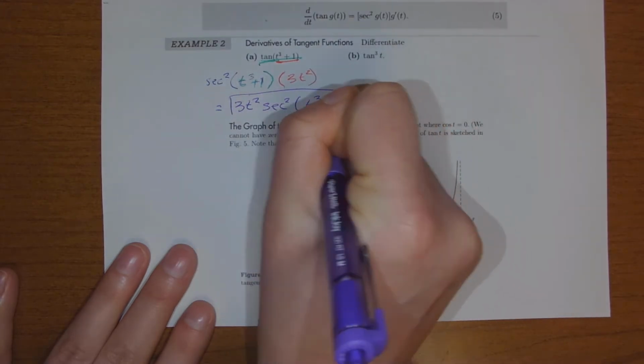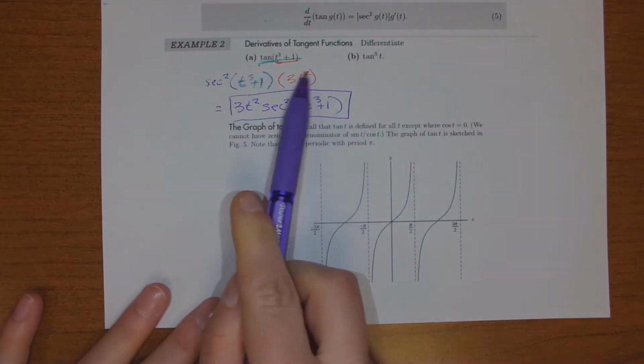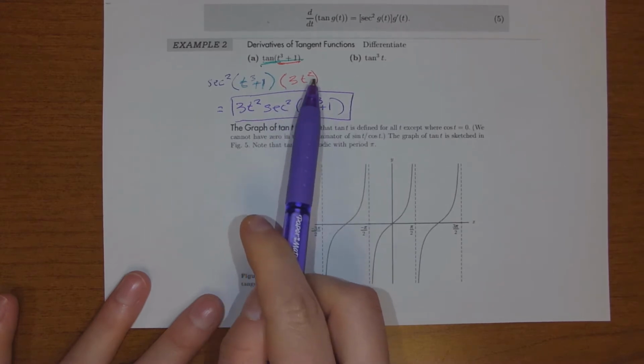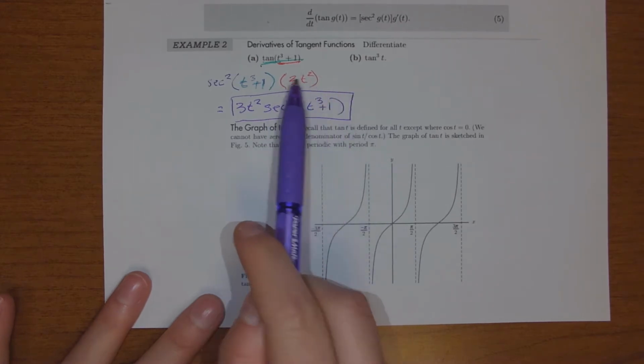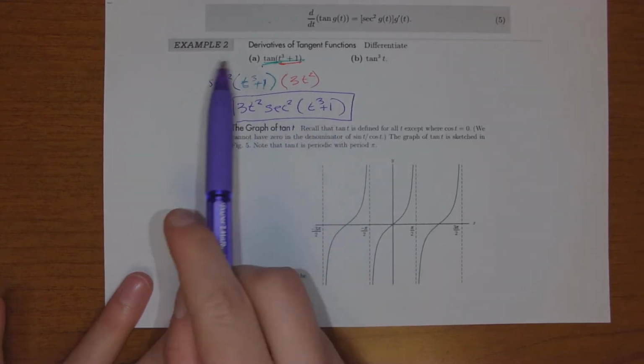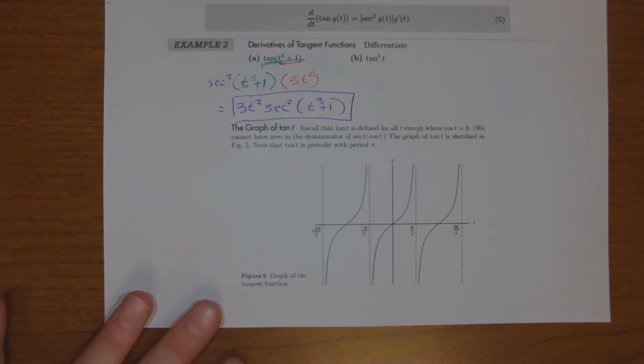So remember, you always want to bring out any coefficients without pluses or minuses that are being multiplied by the trig function in front of the trig function. Alright, let's go ahead and do the next one.